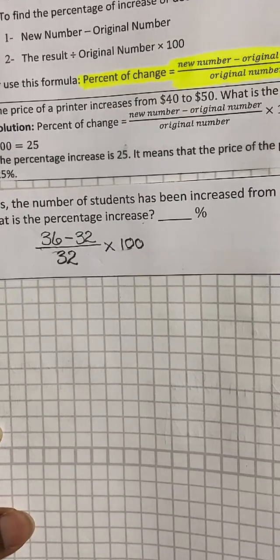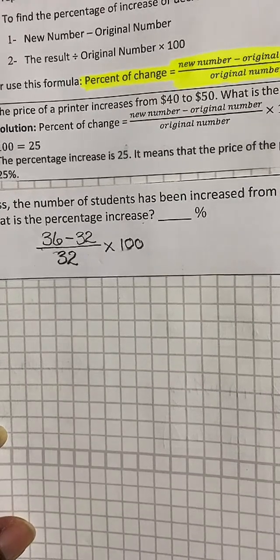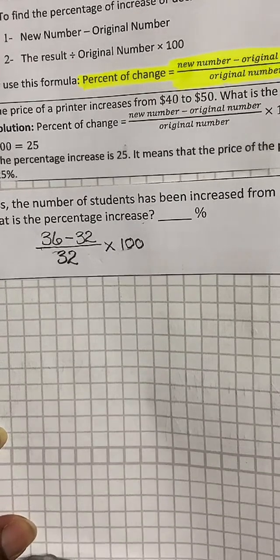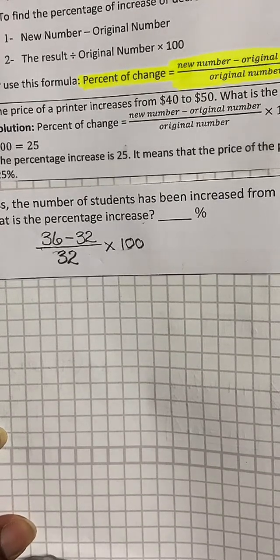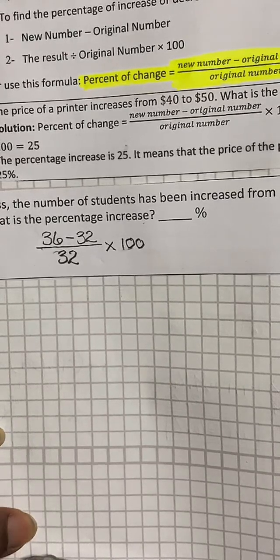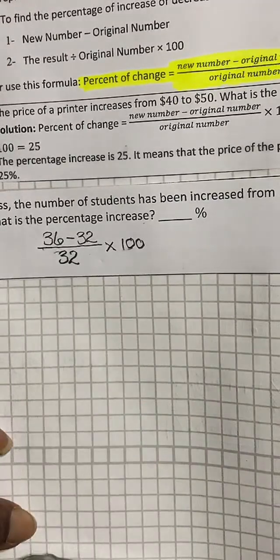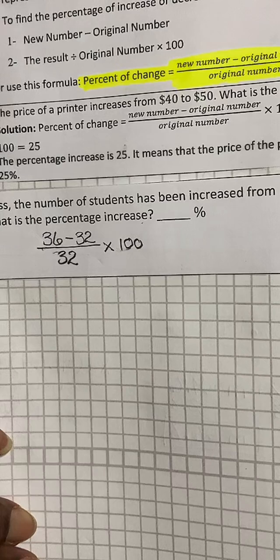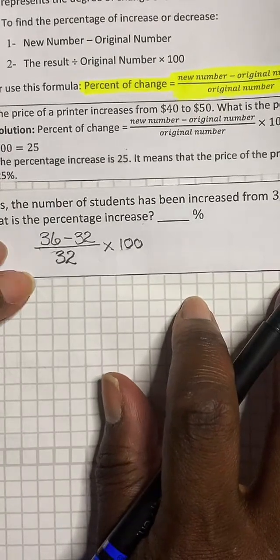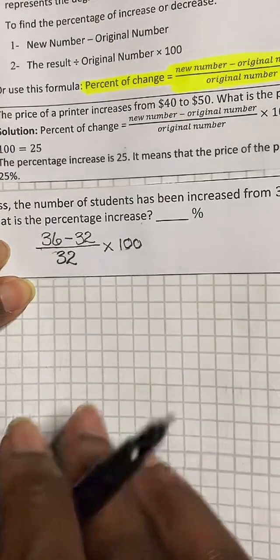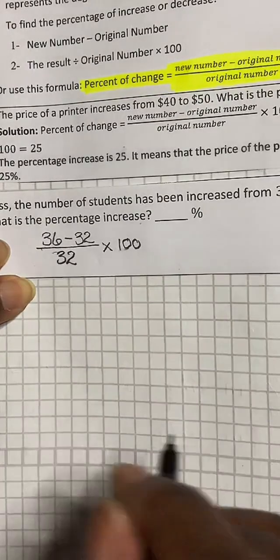What would my percentage be? All right, so 36 minus 32, that'll give me what? Okay, all right, there we go.